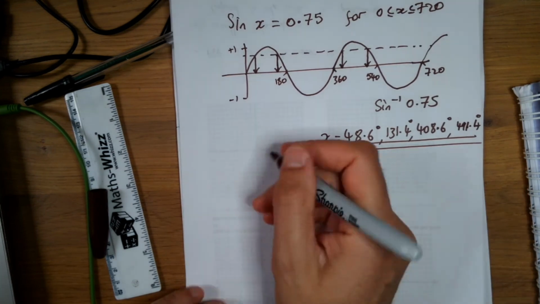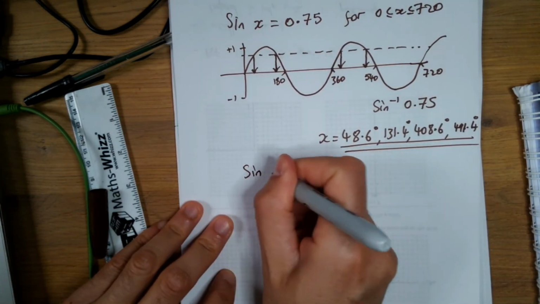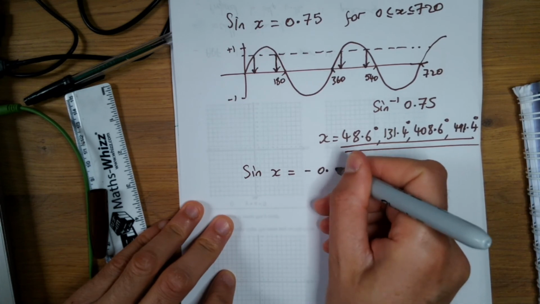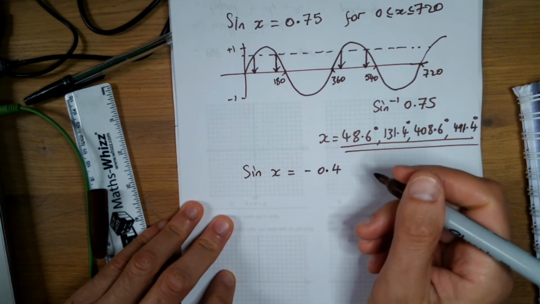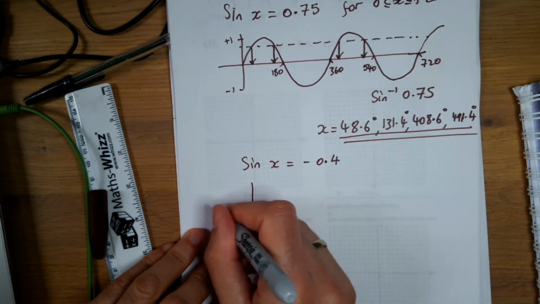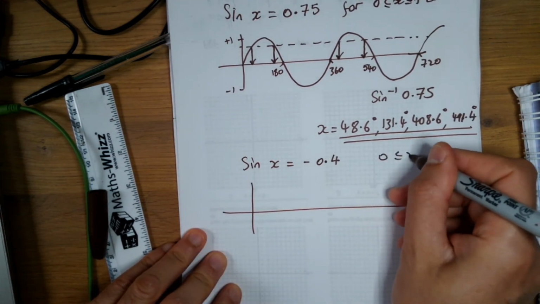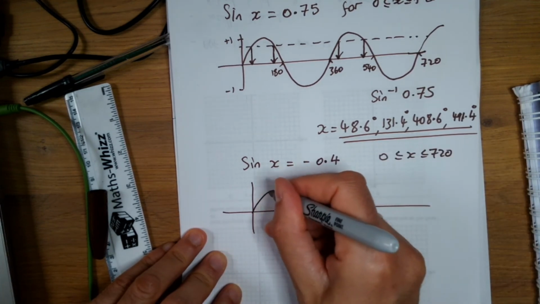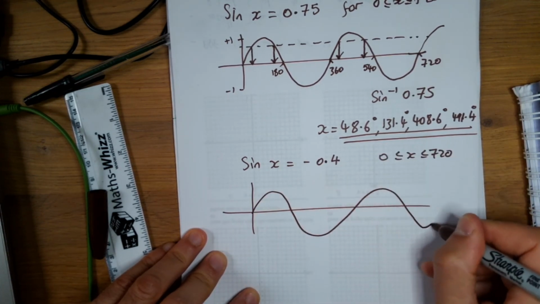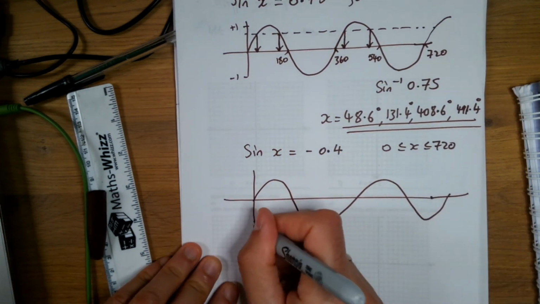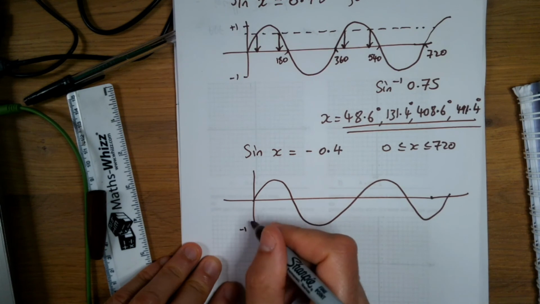This is going to be a little bit trickier. So we're going to do sine x is minus 0.4. Let's stick with our idea of 0 to 720. 4 answers seem to be coming out of this. Oh, that's not the best sine graph in the world, but it doesn't really matter, as long as we can see roughly what the answers are.